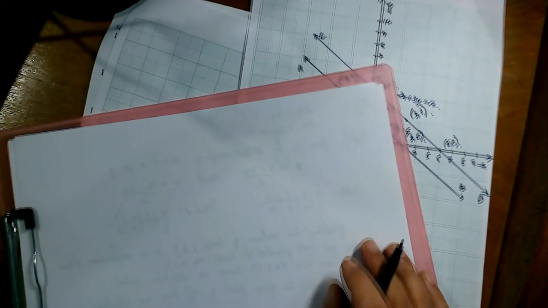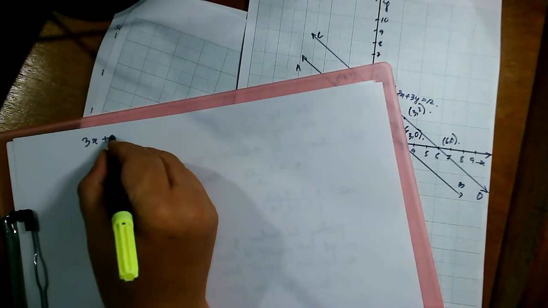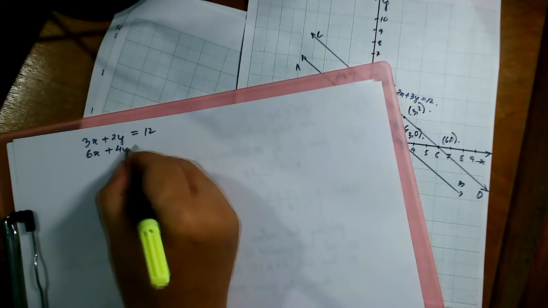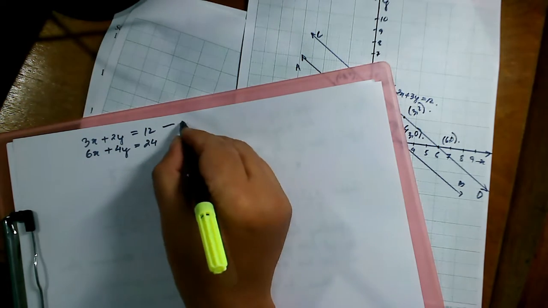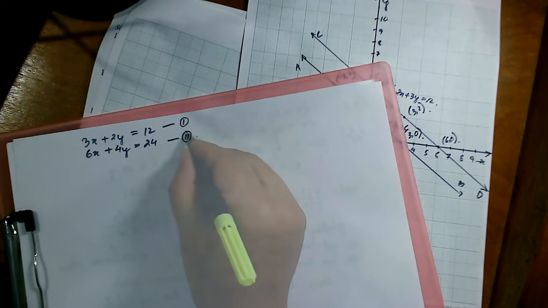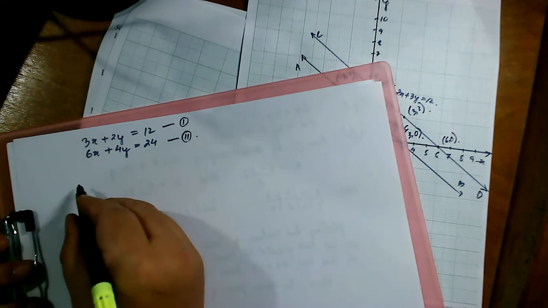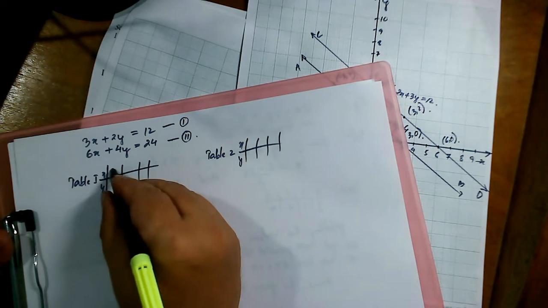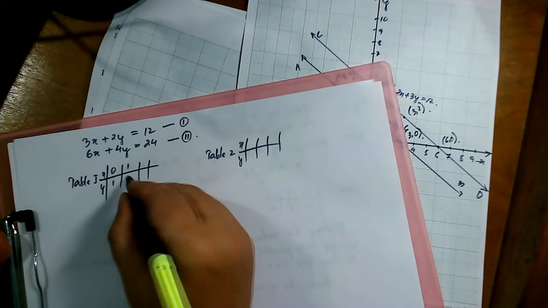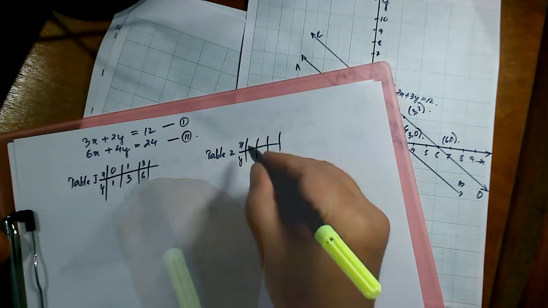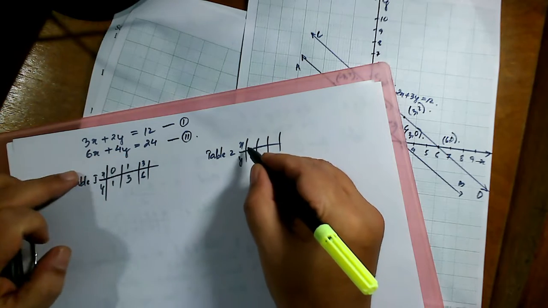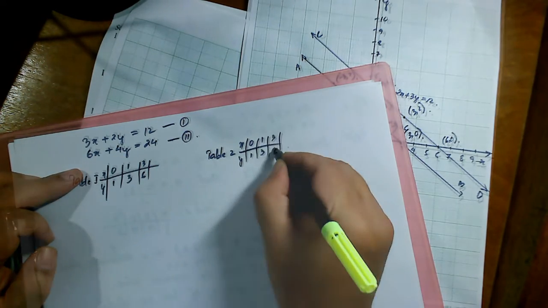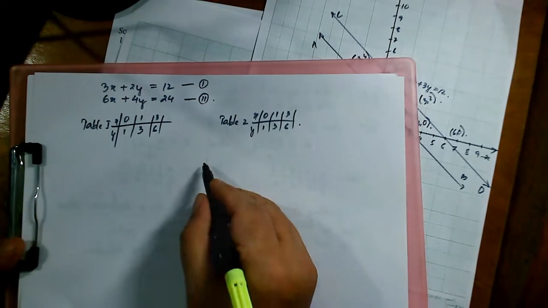So in case of a question like 3x plus 2y is equal to 12 and 6x plus 4y is equal to 24, this one is equation 1 and the other one is equation 2. In this case, we'll get the same values in table 1 as well as in table 2. So in this case, the graph will be coincident.